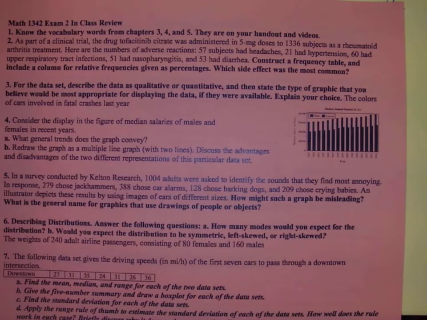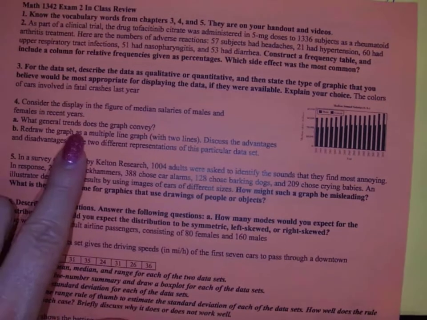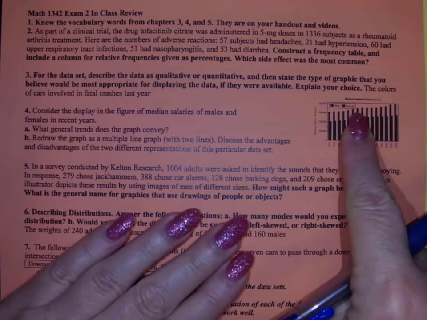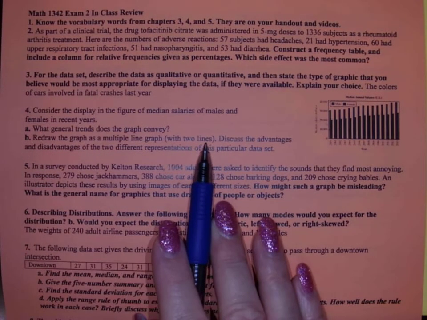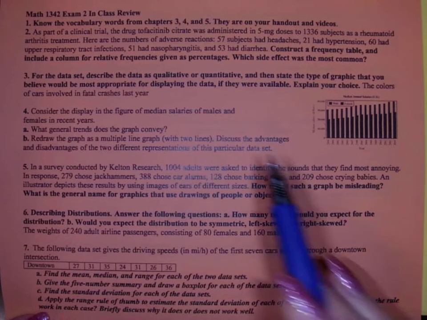All right, so what we need to do next, we're looking at what the general trends are. So it's increasing steadily for both, and men are still, in this case, making higher median income. All right, so now it wants us to redraw the graph as a multiple line graph. So that's going to be 2 lines.